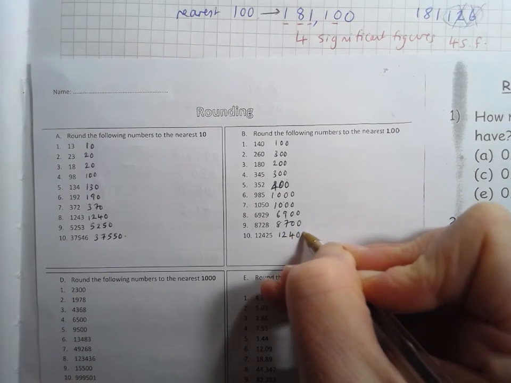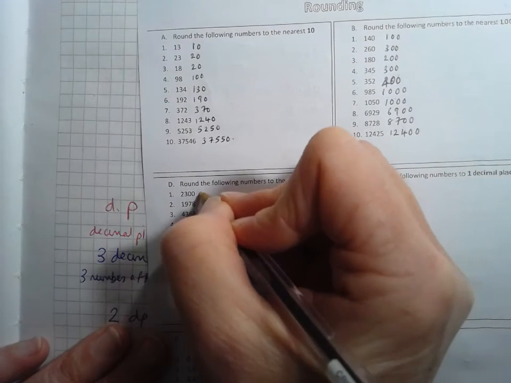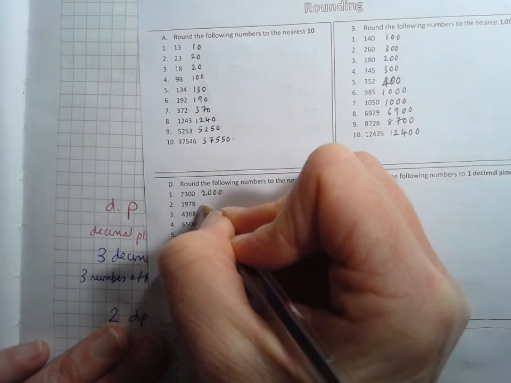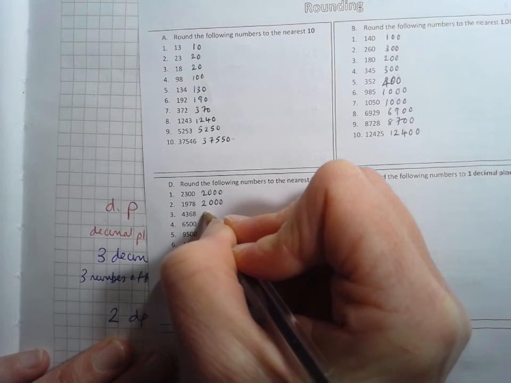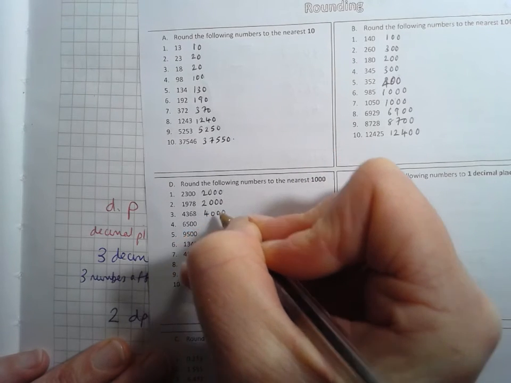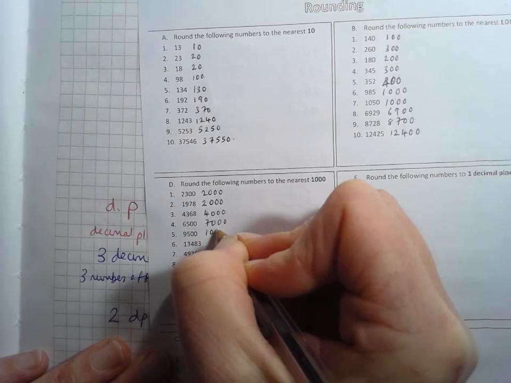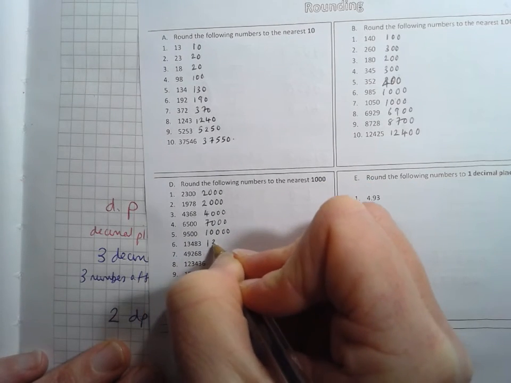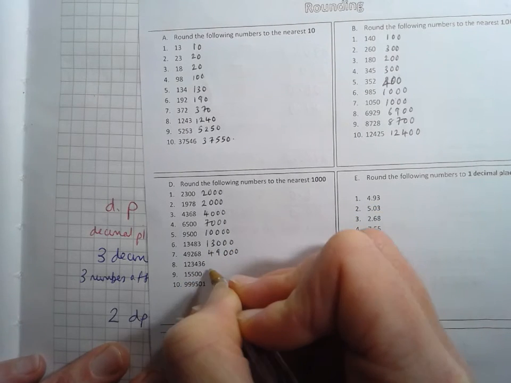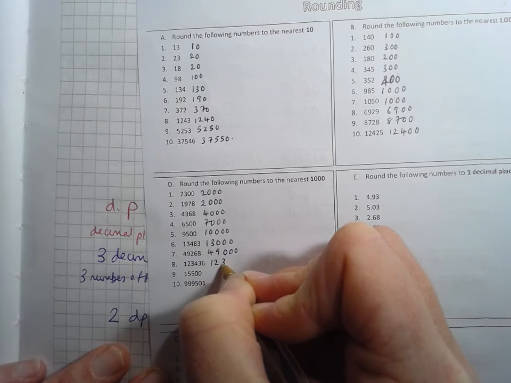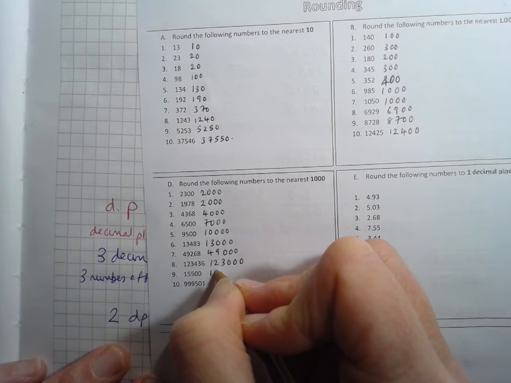To the nearest 1,000, 2,300 is at 2,000. 1,978 is at 2,000. 4,368 is at 4,000. 6,500 is at 7,000. 9,500 is at 10,000. 13,483 is 13,000. 49,268 is 49,000. 123,436 is 123,000. 15,500 is 16,000.